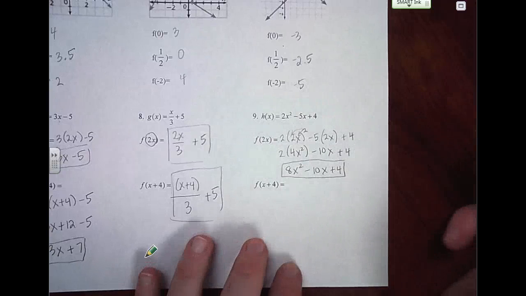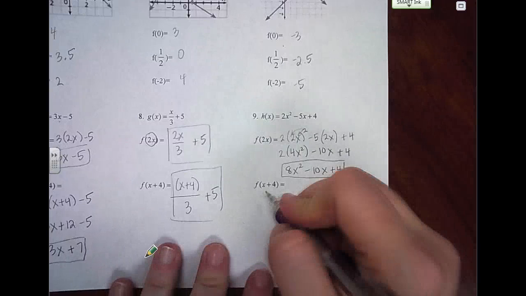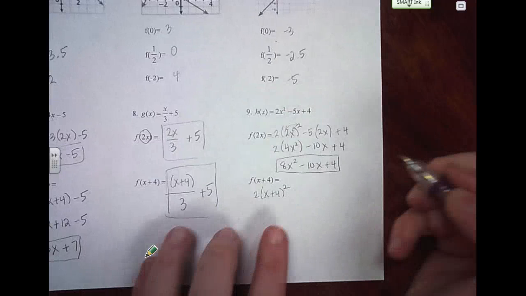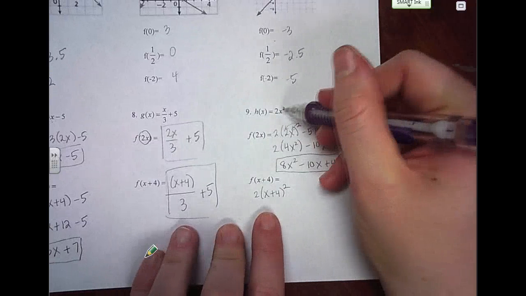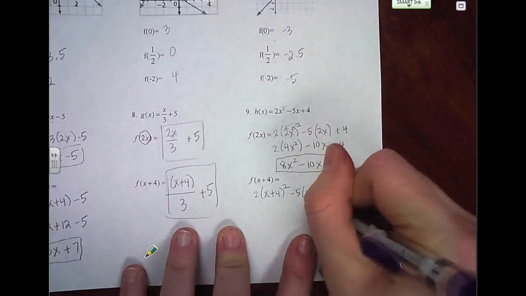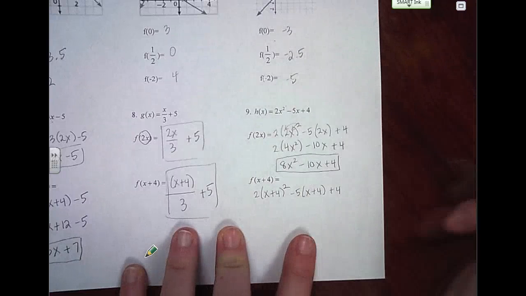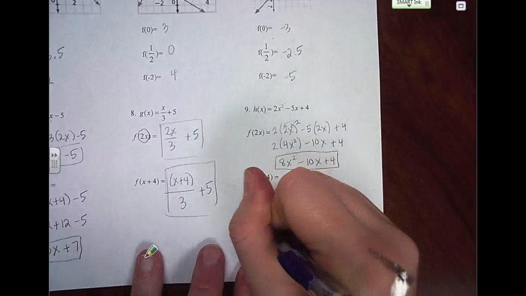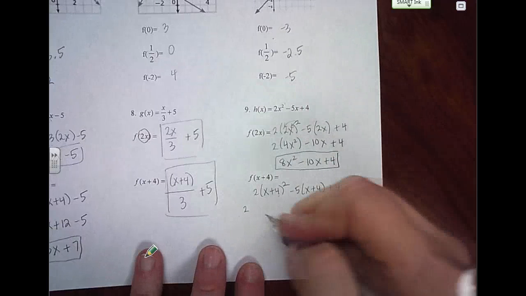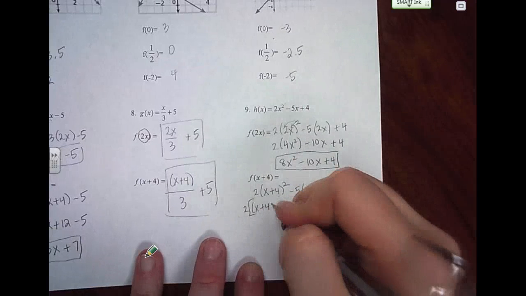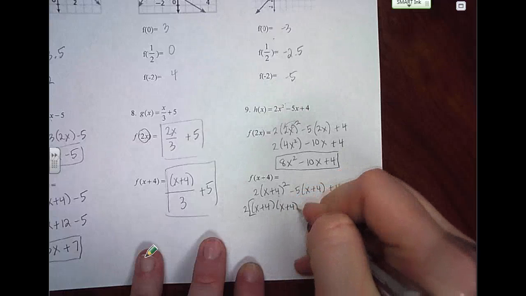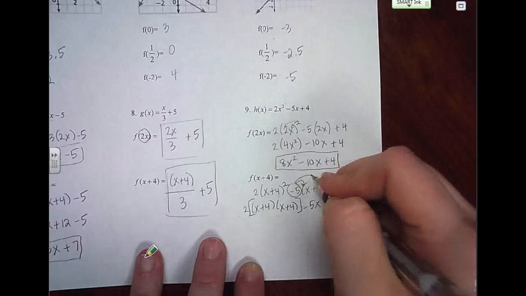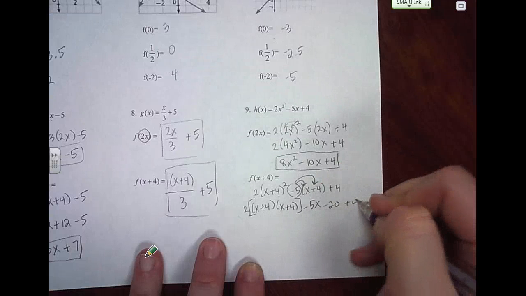Okay, now the last one, x plus 4. So I'm going to plug in x plus 4 into the x. So x plus 4 gets squared because in the function up here, x is squared. Minus 5 times x plus 4 plus 4. Now, this is the part where everyone messes up. Because this is being squared, it's a binomial, so it's two terms. We have to write it out twice. I can go ahead and distribute this negative 5, so this will be negative 5x minus 20 plus 4.